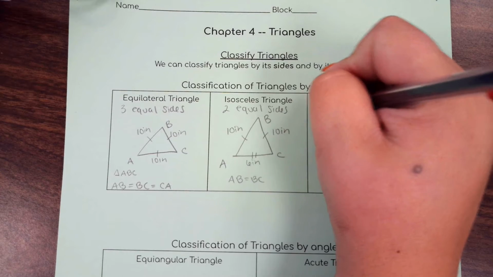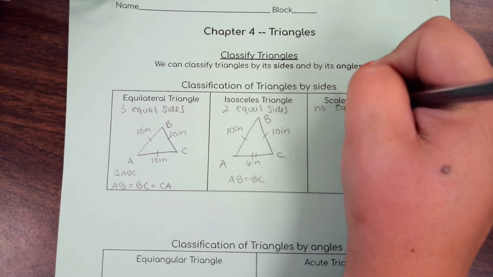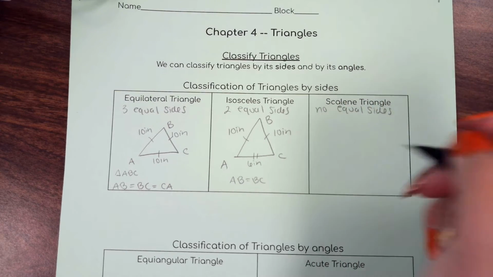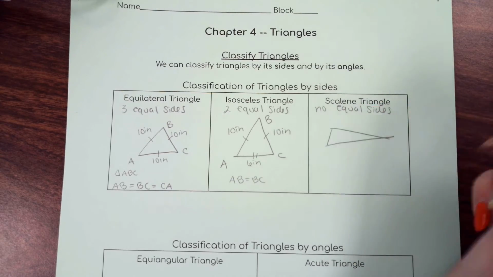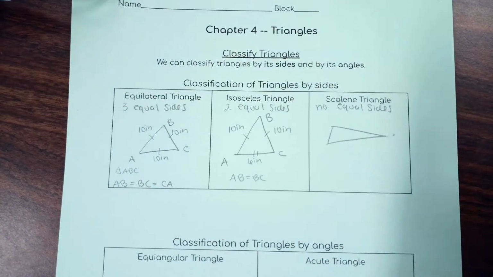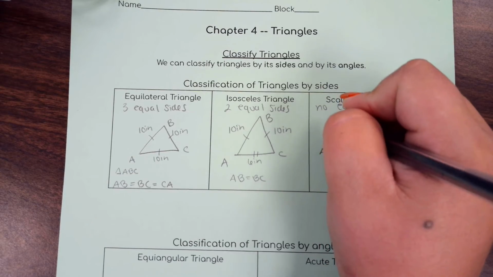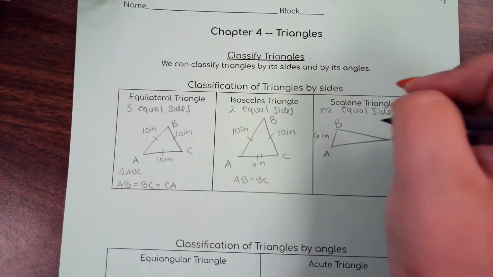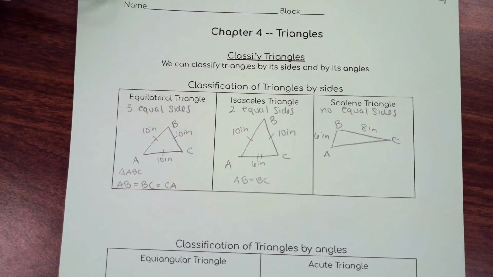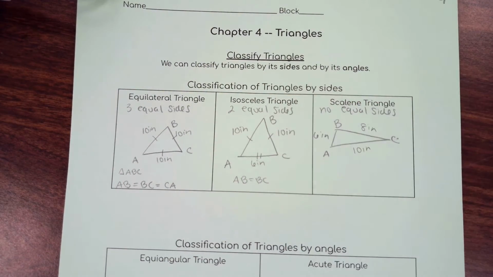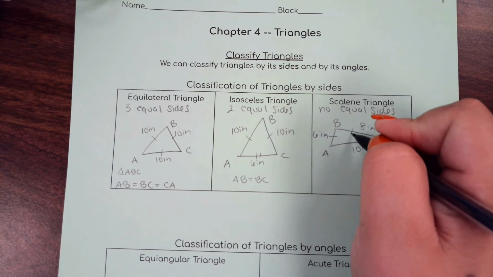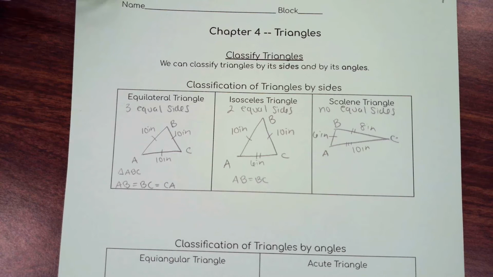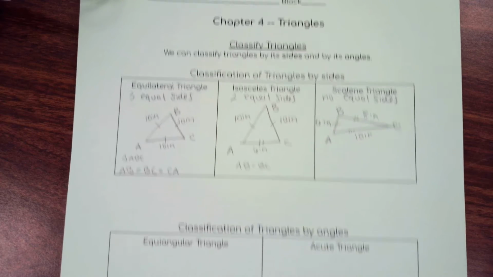Last, scalene means no equal sides. So if we draw a triangle like that, triangle ABC, I'm going to tell you that side's 6 inches, that side's 8 inches, and let's call this side 10 inches. Again, I could also just use my tick marks: 1 tick mark, 2 tick marks, 3 tick marks. No equivalent statement because none of the sides are equal.